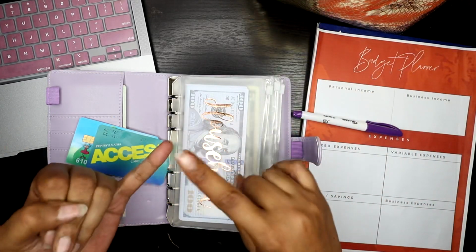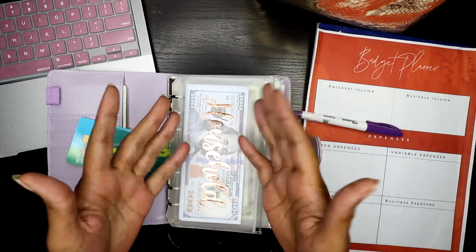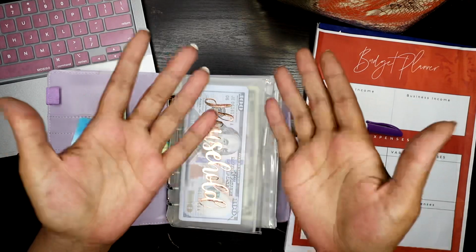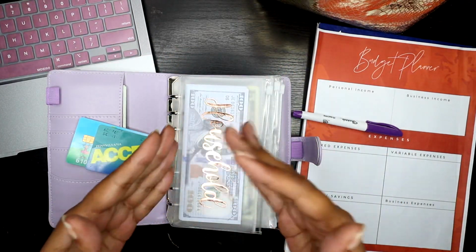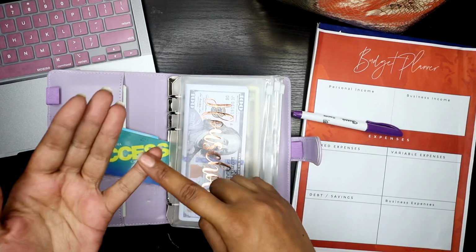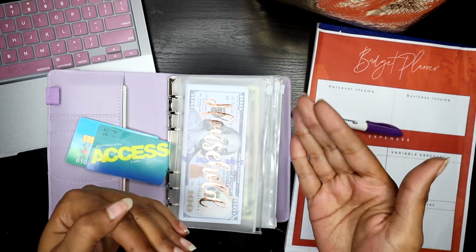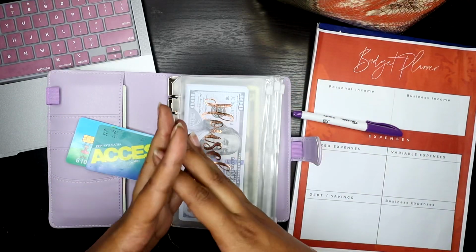I have a Chime credit builder card, which isn't a credit card, but gives you kind of the same benefits. Personally, I don't want a credit card, but having the Chime credit builder and being an authorized user on somebody else's card helps me build credit.